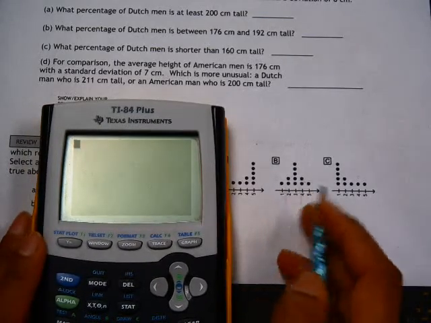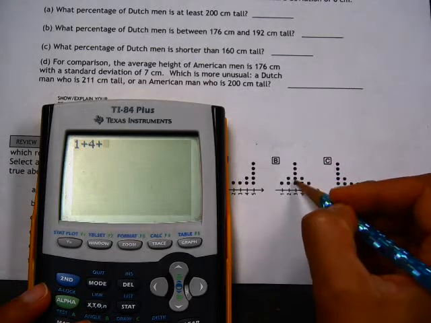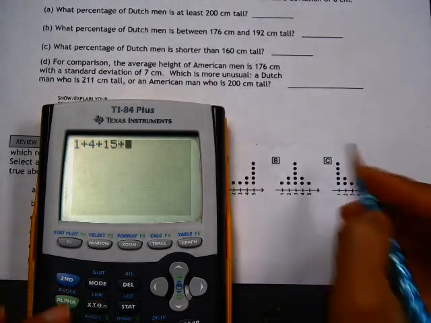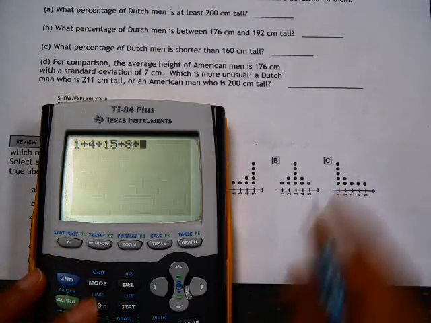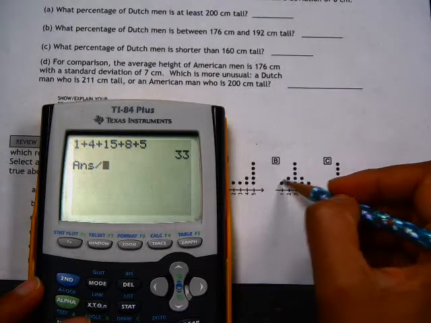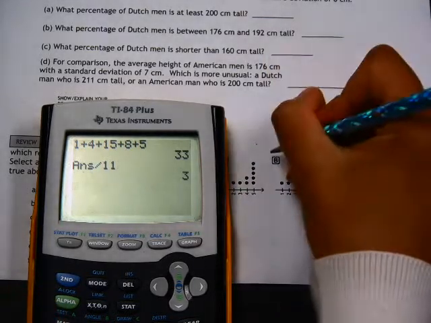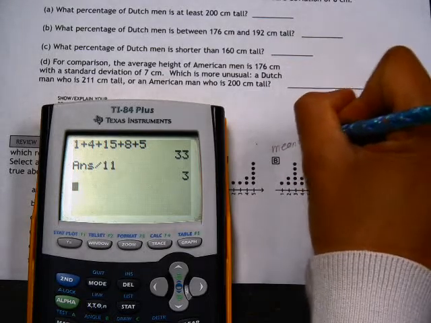So the mean, we have 1, 1. We have 2 2s, which is 4. We have 1, 2, 3, 4, 5 3s, which is 15. 2 4s, which is 8, and 1 5. And then divided by how many scores? 1, 2, 3, 4, 5, 6, 7, 8, 9, 10, 11. So the mean here equals 3.